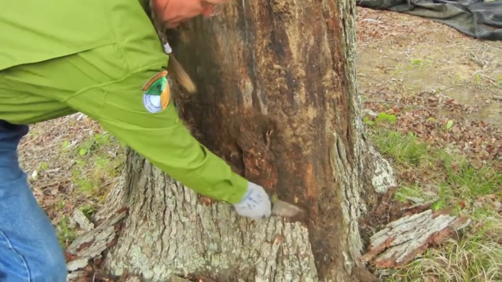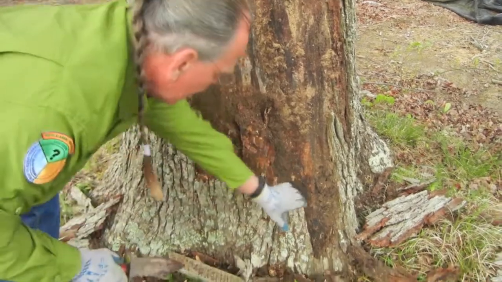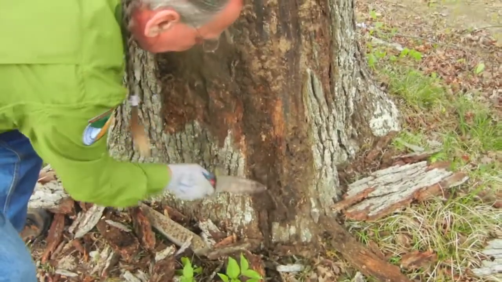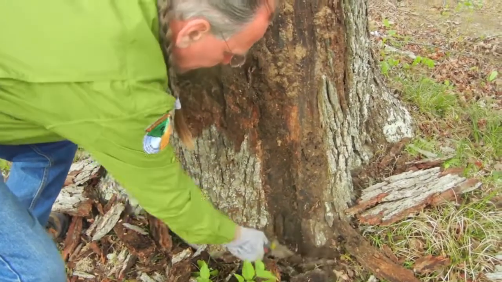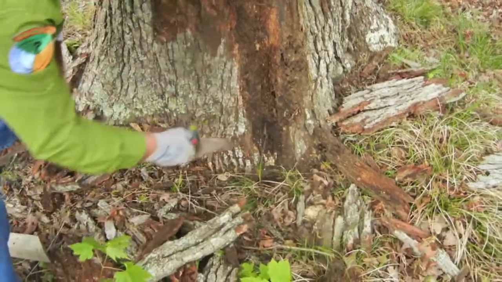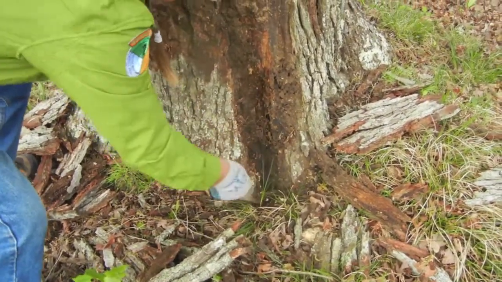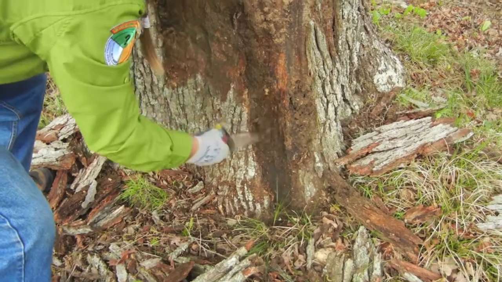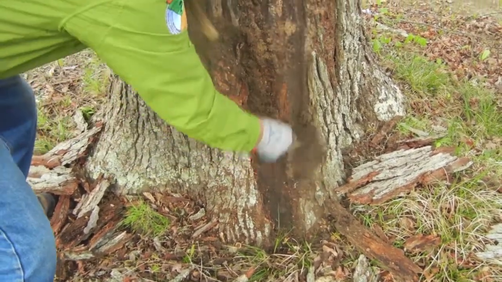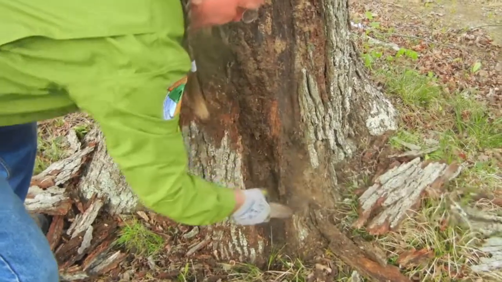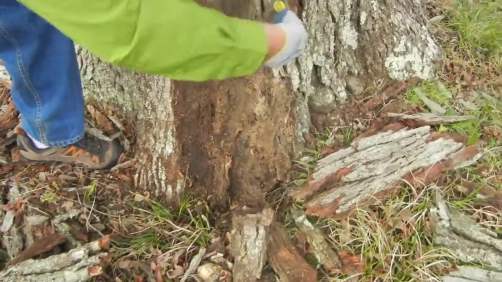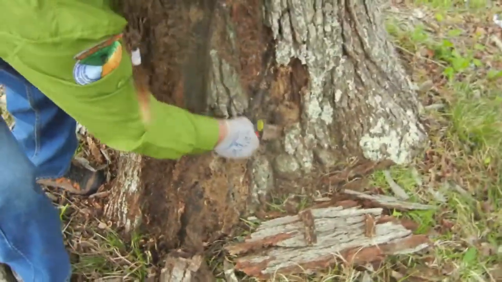All right. This is more decay here. All right, we got plenty of ant colony, more rot. There we go. We got that out of there. Let's take this away. Take this away.